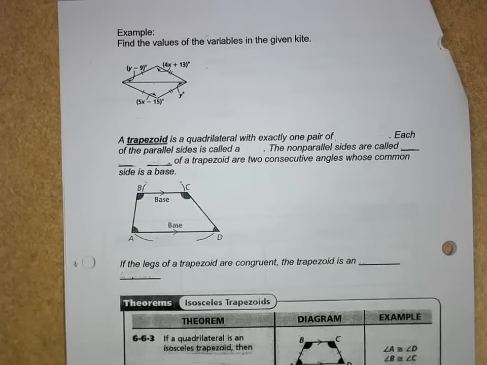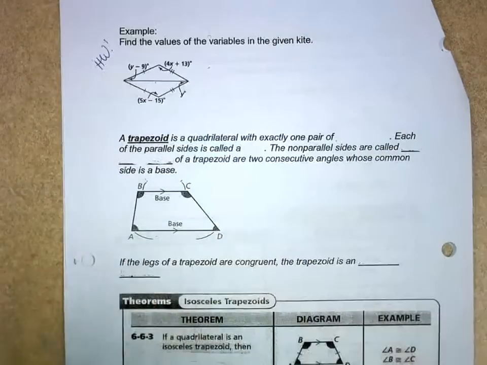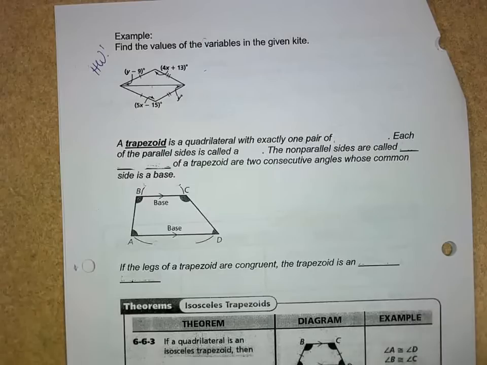Hey all, I'm pretty excited about this, so let's keep going. We got 2 pages left, so not too bad. The first one is, and by the way, this helps in the homework, huge. There's an example almost like this, but on different numbers and variable placement. It says find the values of the variables in the given kite.